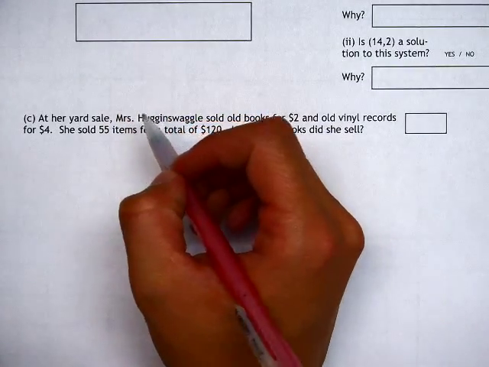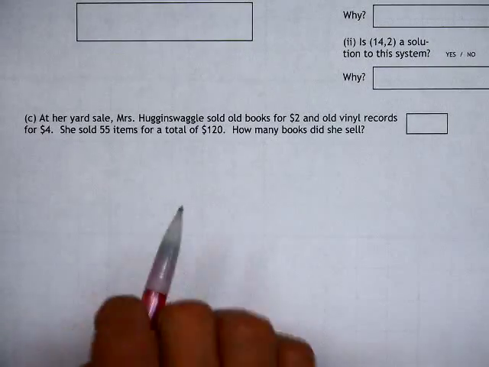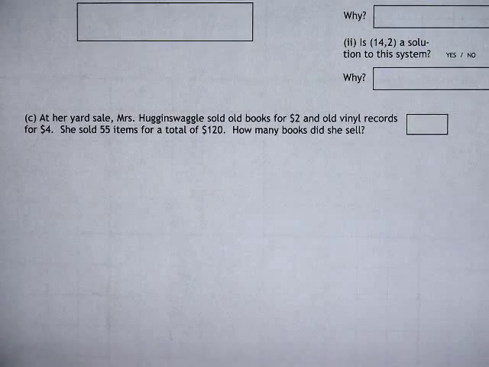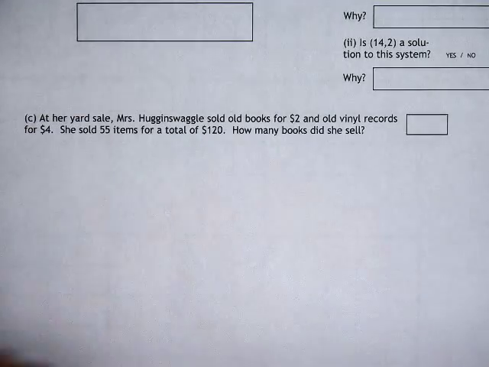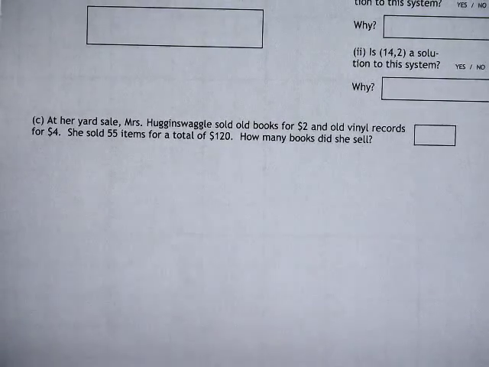Another element of concept 4 that we need to be able to do is to read a word problem, translate that word problem into a system of two inequations, and then be able to solve for the designated variable. So let's start by reading this question and seeing how the system itself is supposed to kind of emerge.